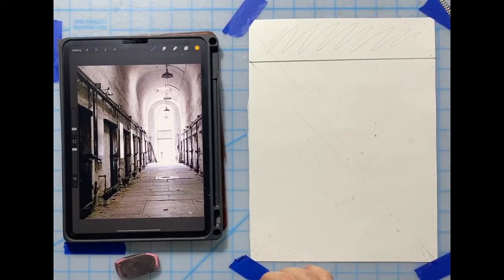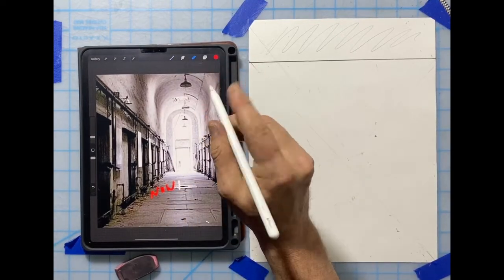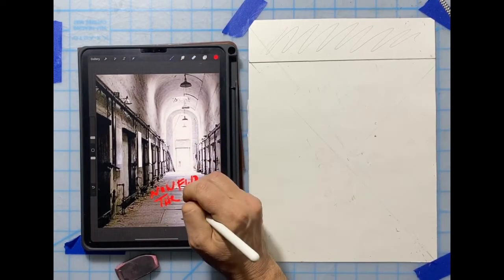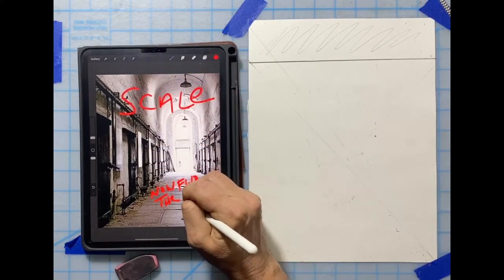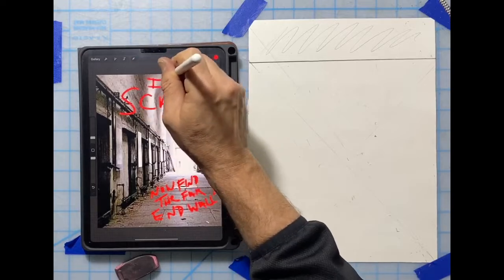The next thing to consider is that there are two types of lines in perspective. There's lines that run in the same direction as the direction you're looking, i.e. your line of sight. And there's lines that are perpendicular.